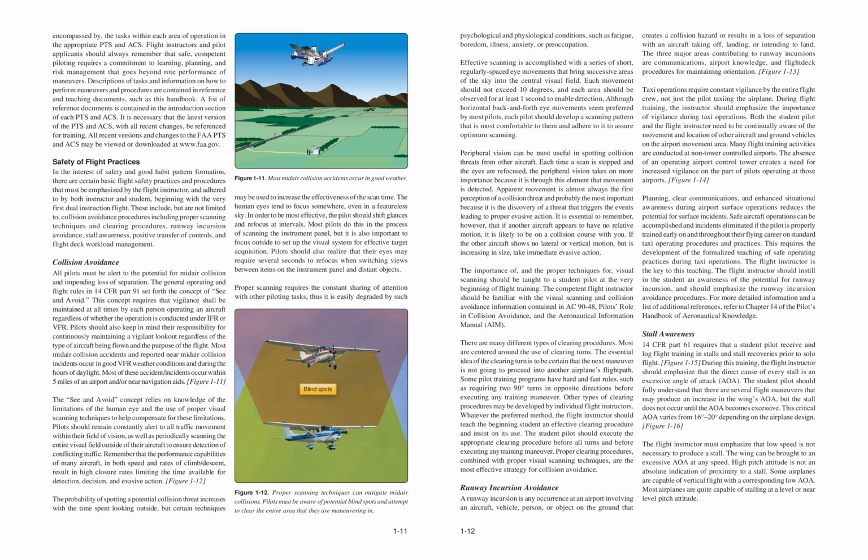There are many different types of clearing procedures. Most are centered around the use of clearing turns. The essential idea of the clearing turn is to be certain that the next maneuver is not going to proceed into another airplane's flight path. Some pilot training programs have hard and fast rules, such as requiring 90-degree turns in opposite directions before executing any training maneuver. Other types of clearing procedures may be developed by individual flight instructors.